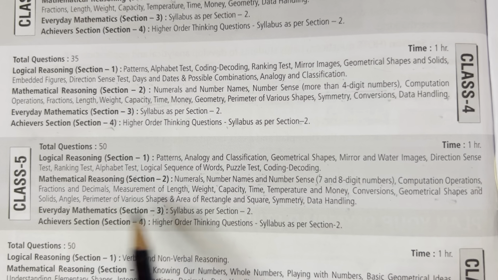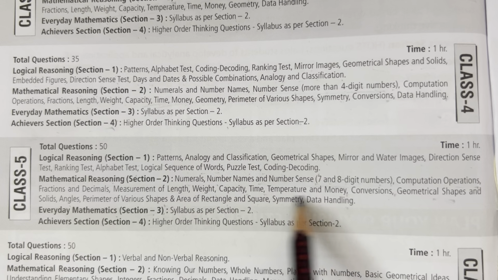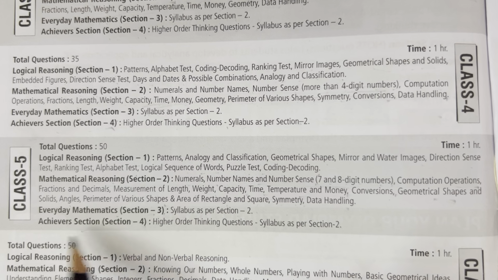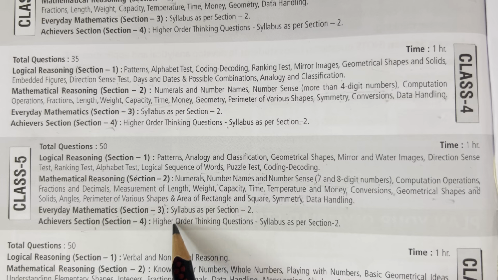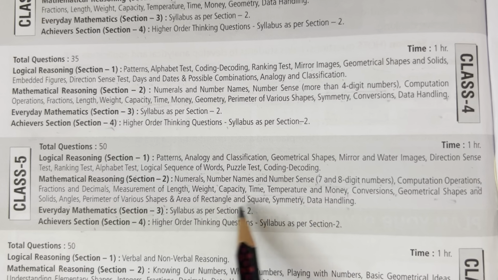And in section 3, that is everyday mathematics, syllabus as per section 2. And in section 4, that is achiever section, higher order thinking questions, syllabus as per section 2.